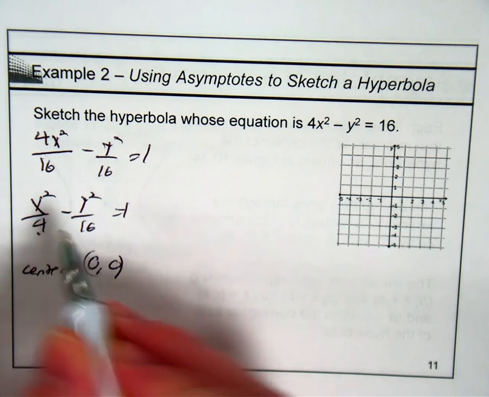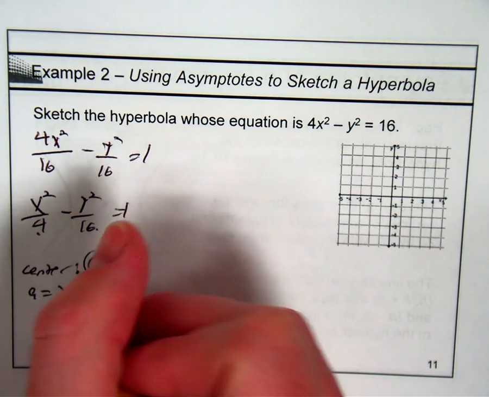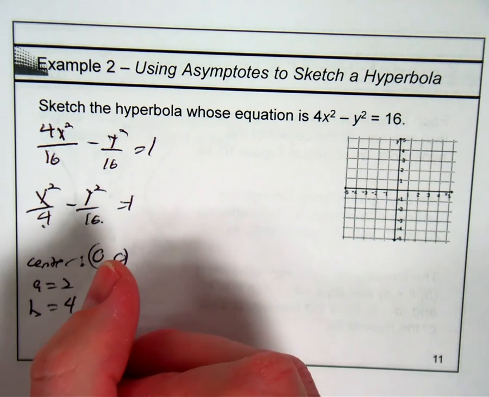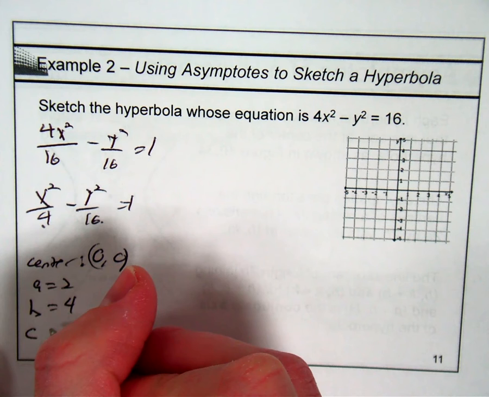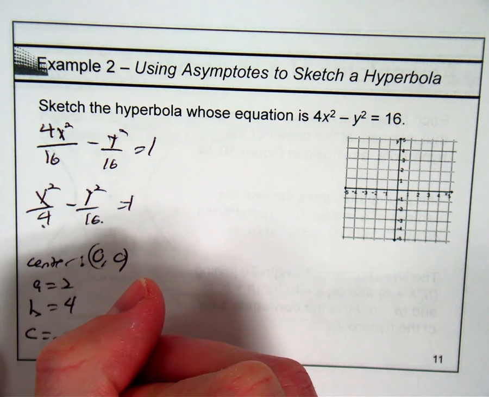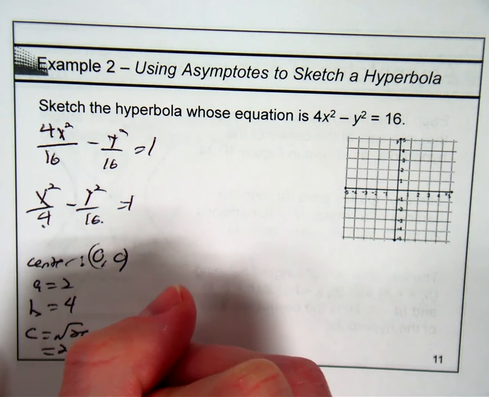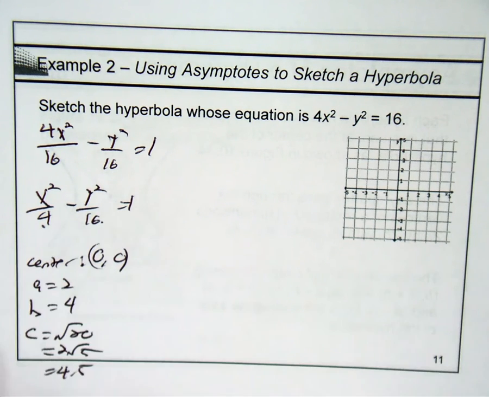Square root of 4, my A is 2. Square root of 16, my B value is 4. Alright, A squared plus B squared equals C squared. C squared is going to be 20, so C is the square root of 20. 2 radical 5, or for graphing purposes here, about 4.5.